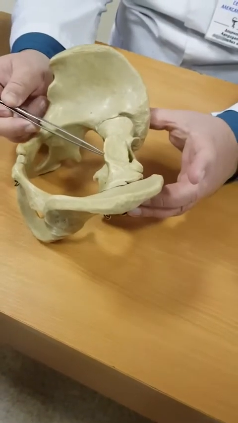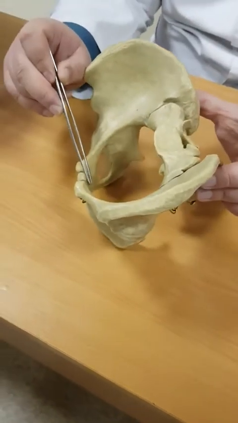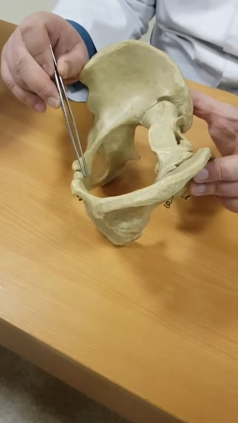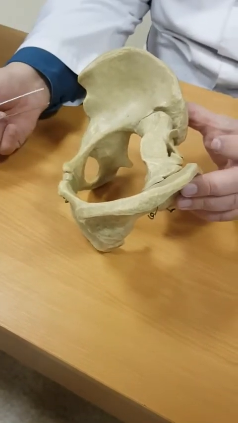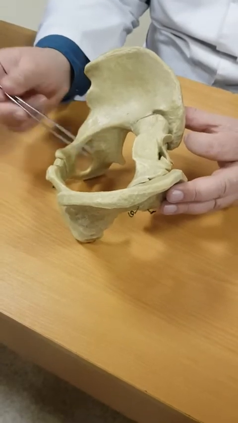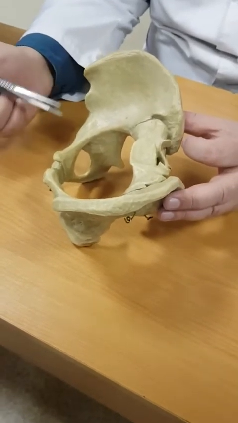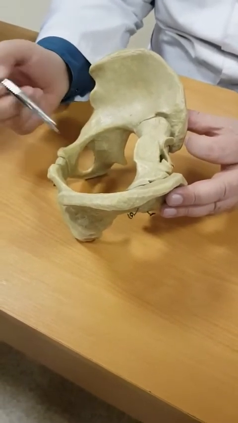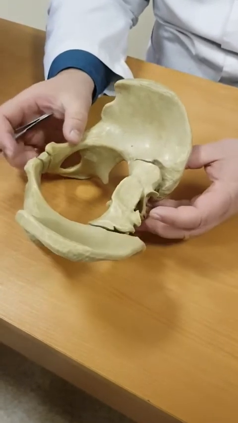Space between the promontorium and the middle part of the pubic symphysis: conjugata vera. How many centimeters? 11 centimeters. How can we find this distance? Two ways.